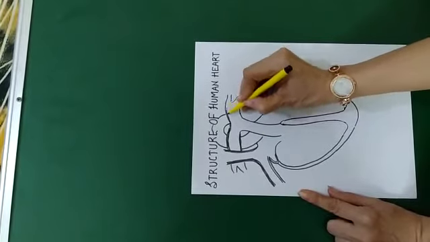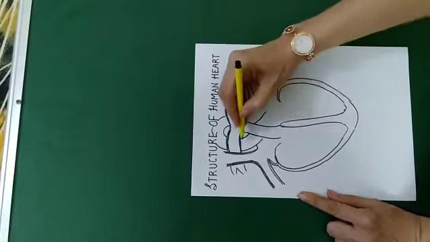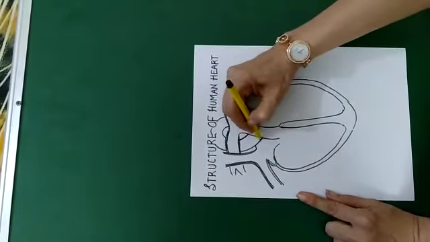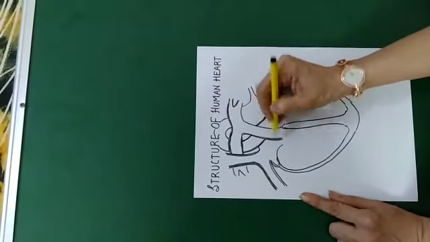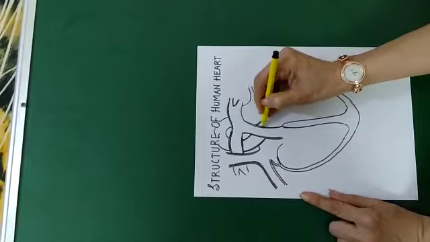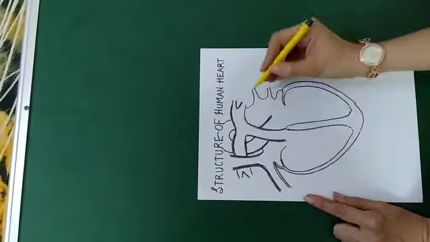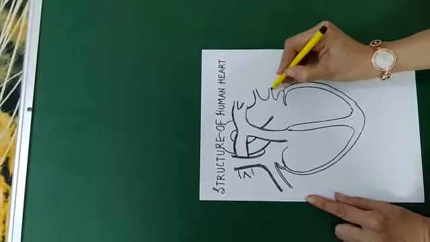And you can also use blue and red color depending upon which side of the heart you are making. So I am just thickening all the blood vessels here like this. Once the thickening is done, then I can label it.